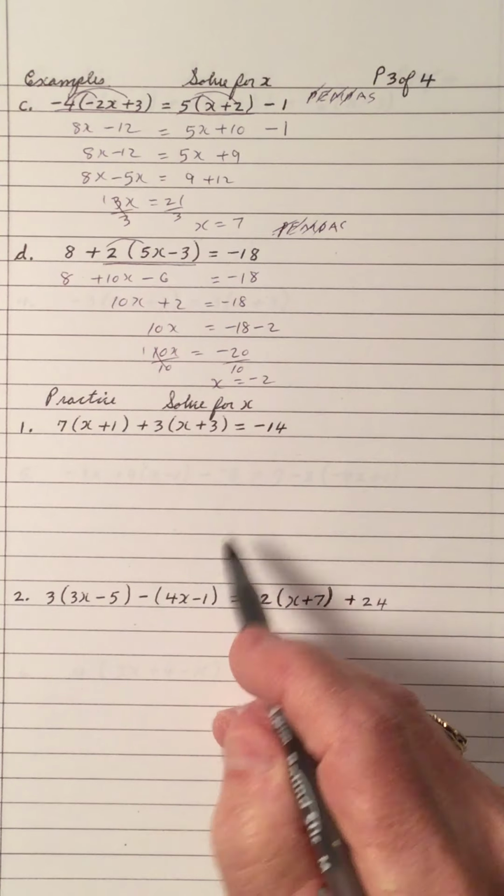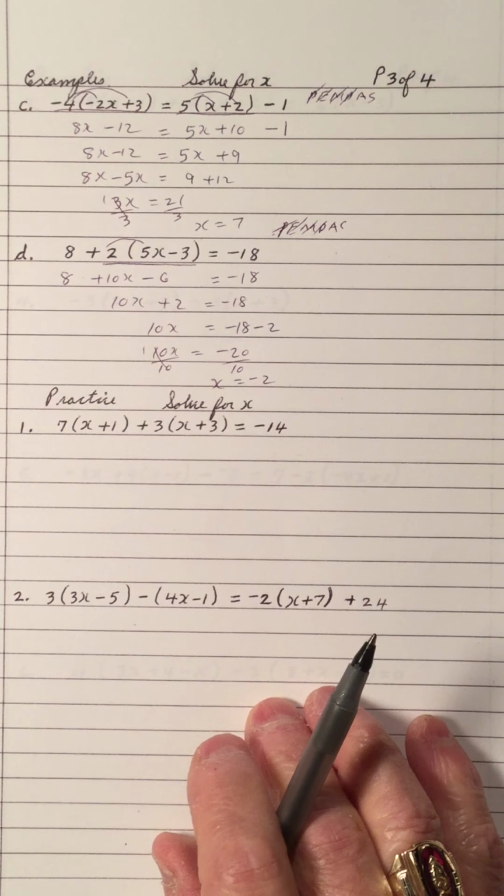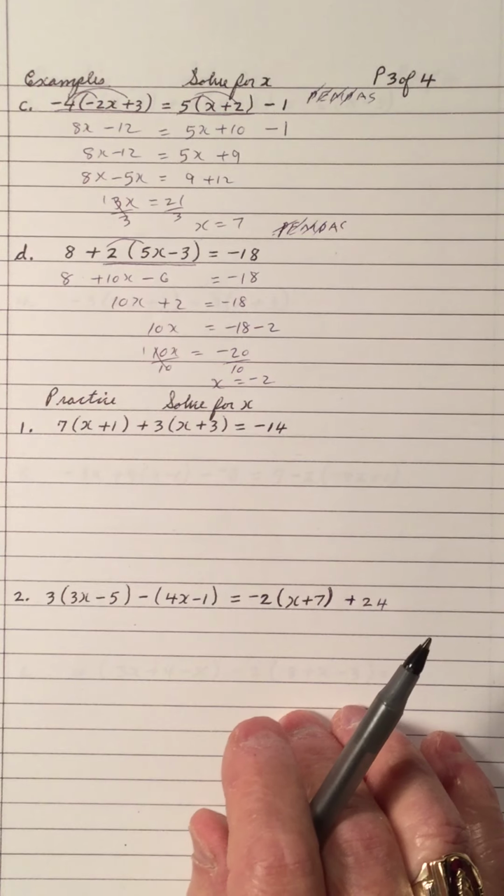Now, practice means pause the video, work these on a sheet of paper, and play back to see if you're going to get them right. Here we go.